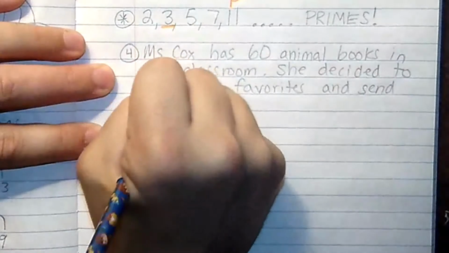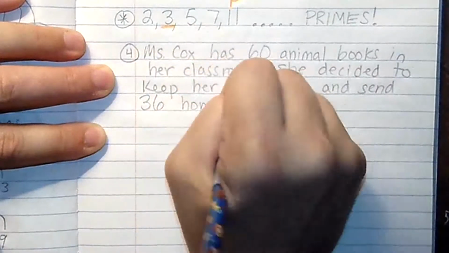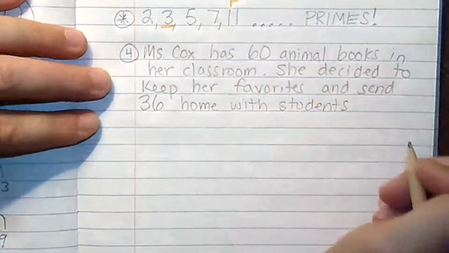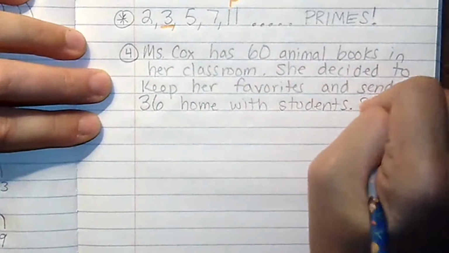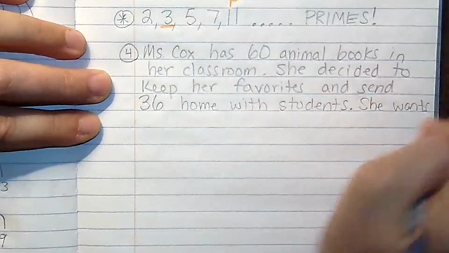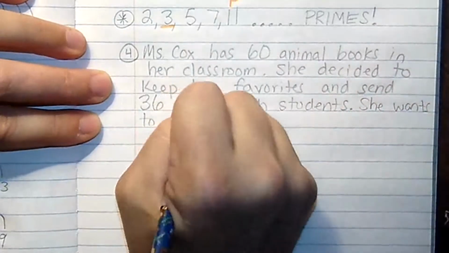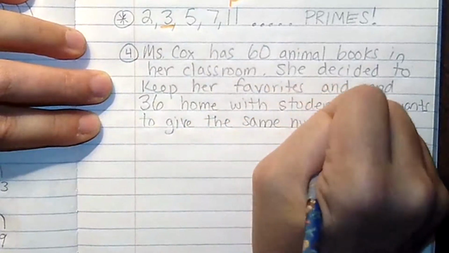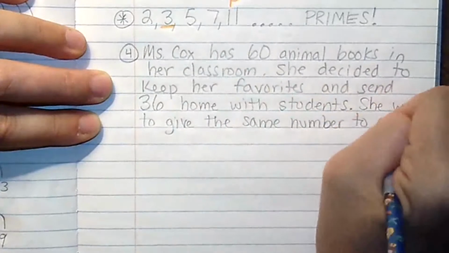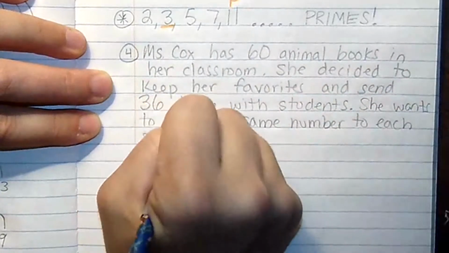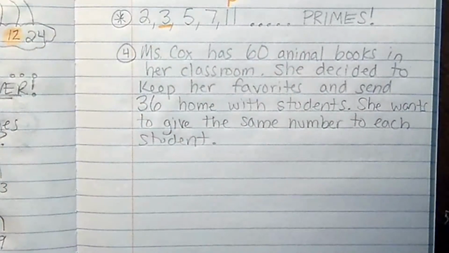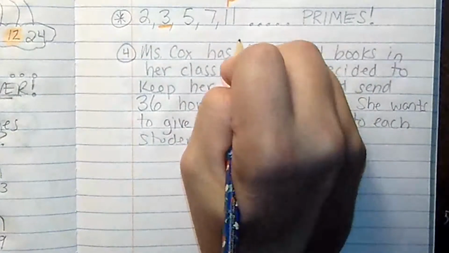She's sending 36 home with students. She wants to give the same number to each student. What are her choices? All right, this sounds complicated, but it's not. Miss Cox had 60 books in her classroom. 60 is going to be important.